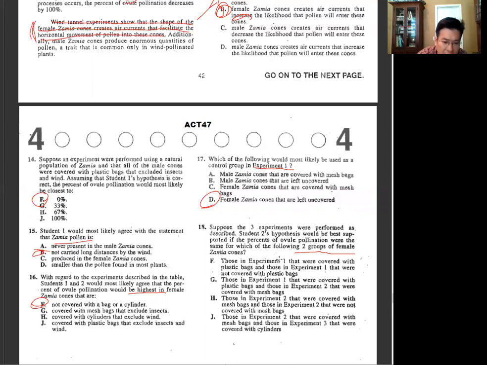Same thing. So experiment 1, cover it with a plastic bag so no insects can come in, not covered, so it's a completely different idea. And G, 1 covered with a plastic bag, nothing can go in, and a mesh bag, where only wind can go through, right? So that's why this is a different case, because wind is 50% for this one.